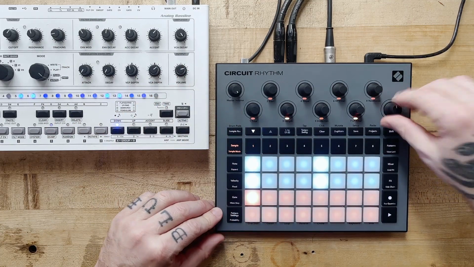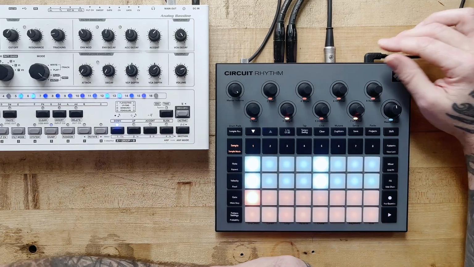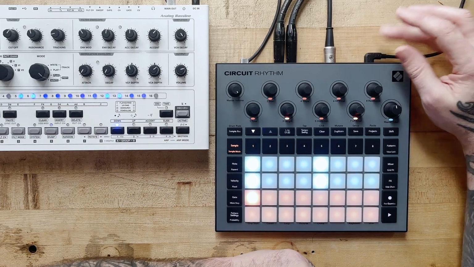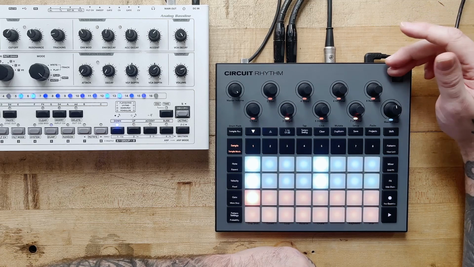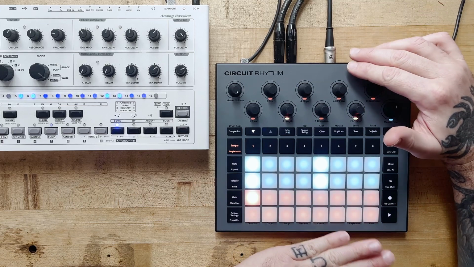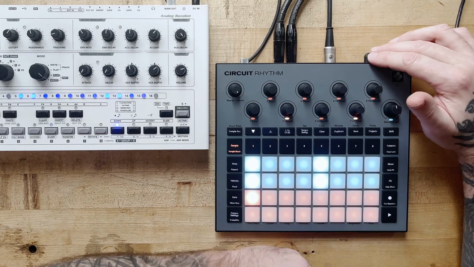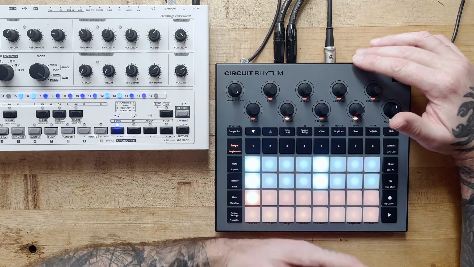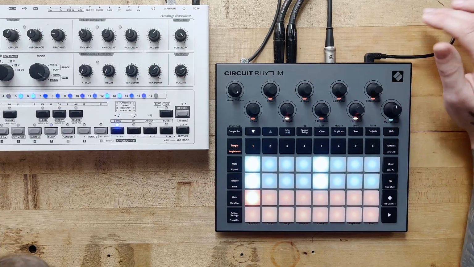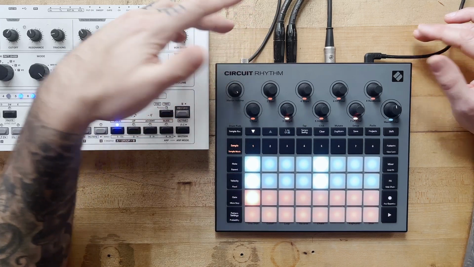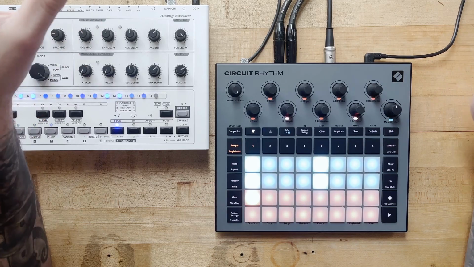What else? First, I won't show how you load the samples, because there are other tutorials and I don't want to hook up my computer. You use the Components website: you connect the Circuit via USB, and you will be able first to upload other packs that are already crafted by Novation or by artists that work for Novation, or you can create your own. I think you have around 250 seconds to create a pack.